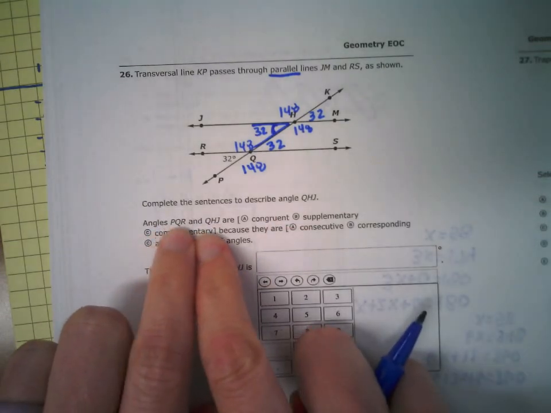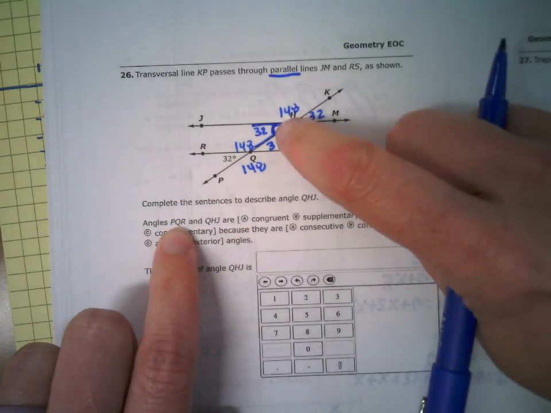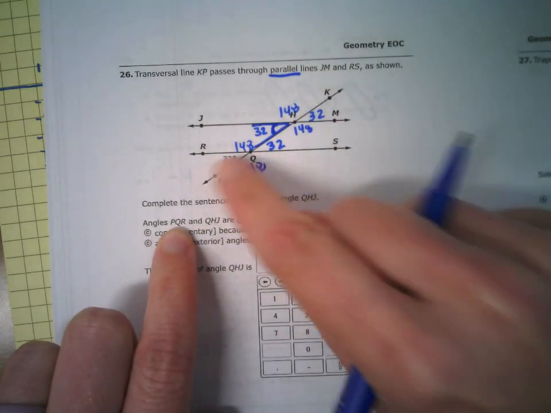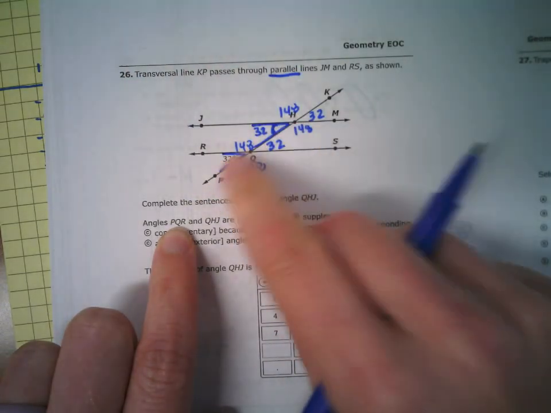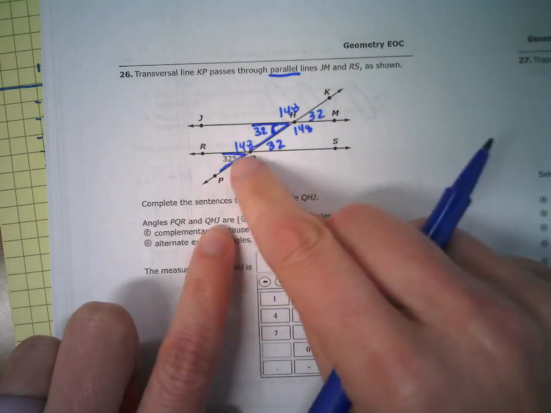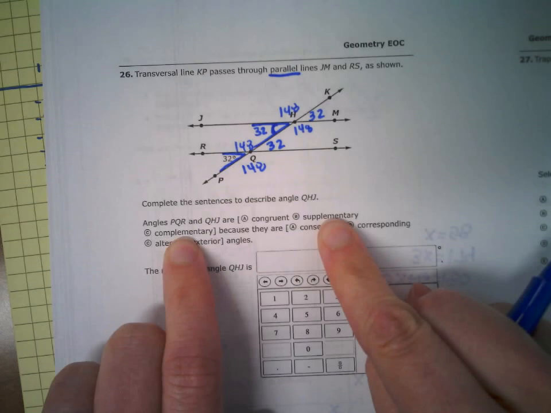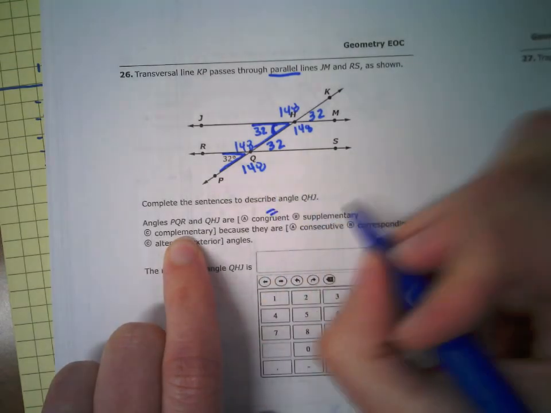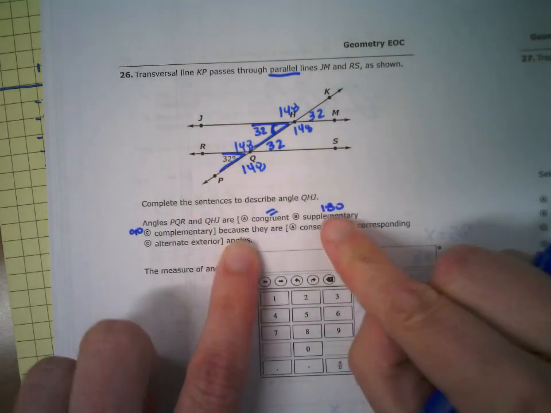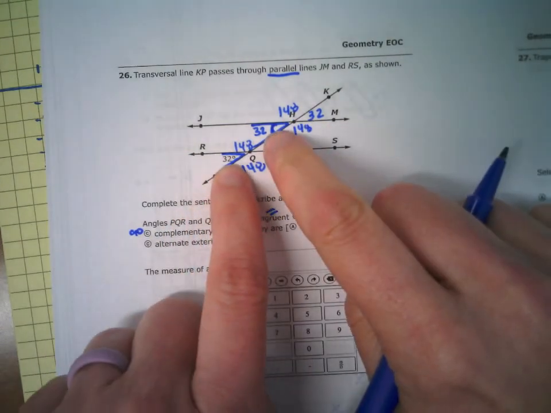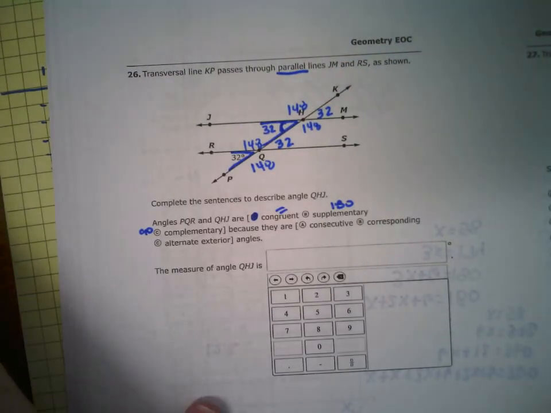It says angles PQR and QHJ. So QHJ is that one. PQR. This one. So these two angles are what I'm focusing on. Are they congruent or supplementary or complementary? So I have to know what these words mean, right? Congruent is the same size, supplementary is 180, complementary is 90. So if I look at these angles, I labeled them both 32. They are congruent. So I'm going to pick A.